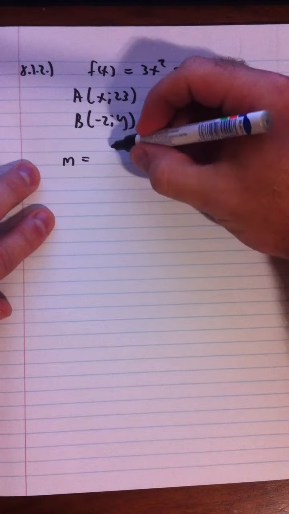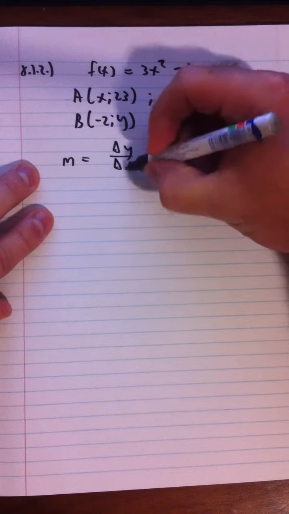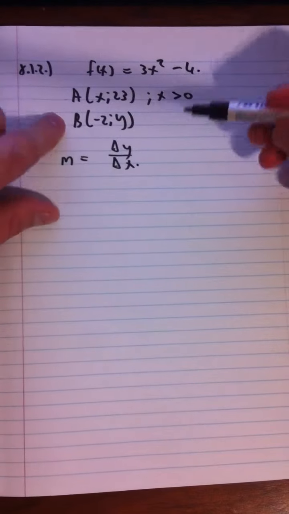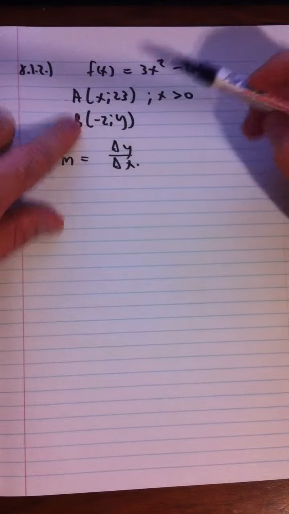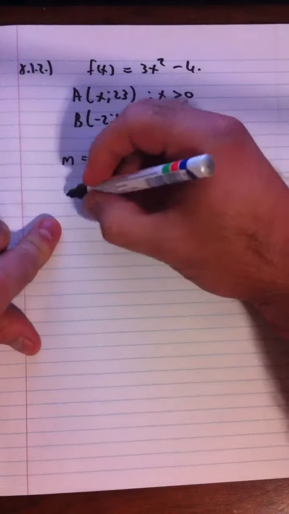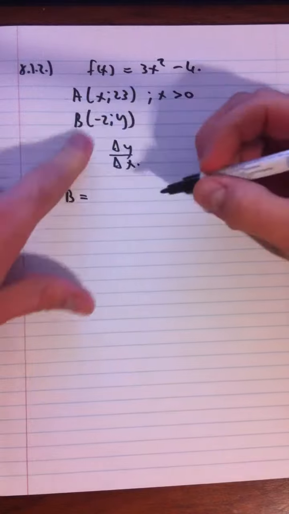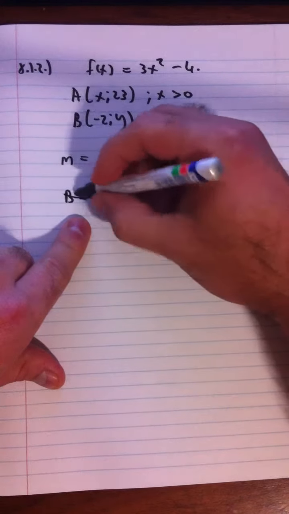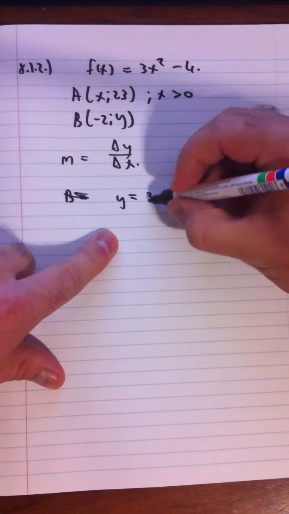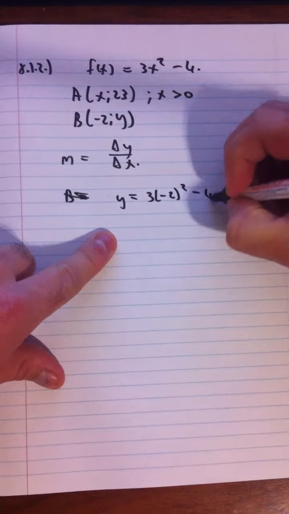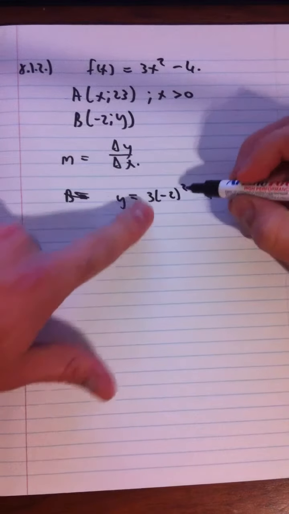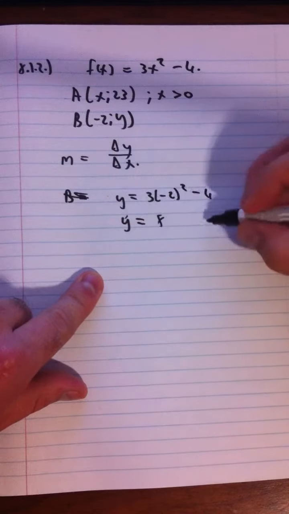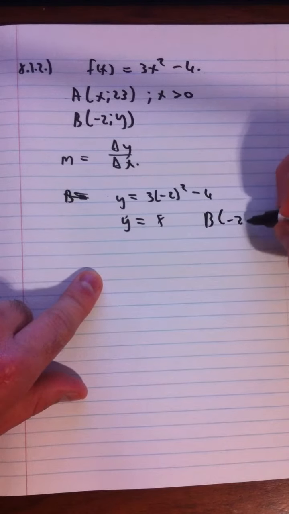So we know the gradient is change in y divided by change in x. But we have unknowns. So first thing we need to do is we need to find what these values are. Okay, the b one is easy. The b point, we just substitute negative 2 into the x there. So we'll get y equals 3 times negative 2 squared minus 4. The y value is negative 2 squared is 4, times 3 is 12, minus 4 is 8. So we have that b is negative 2 and 8.